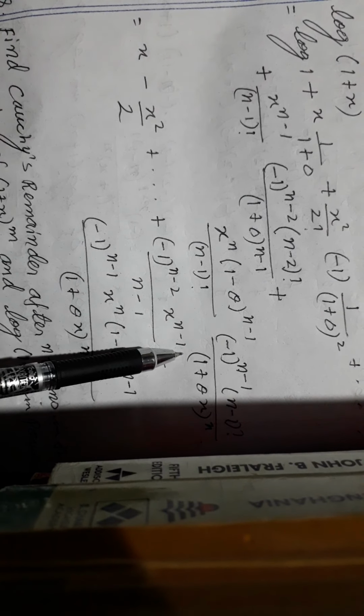So here we get x minus x squared by 2, and in the similar manner, plus (-1)^(n-2) x^(n-1) by (n-1), plus.